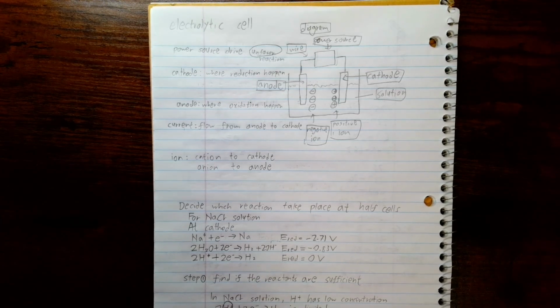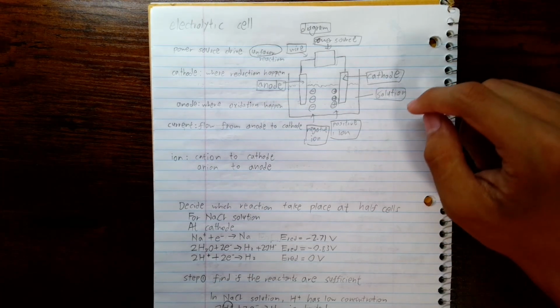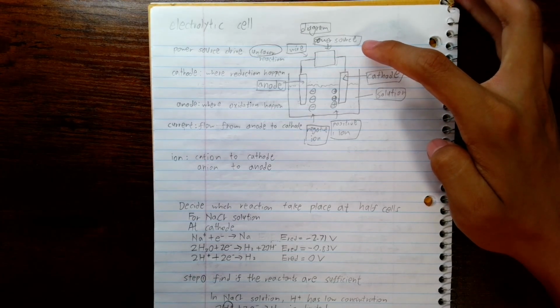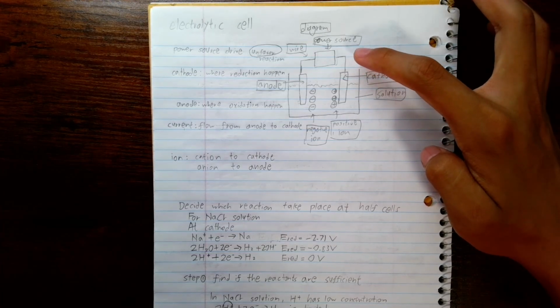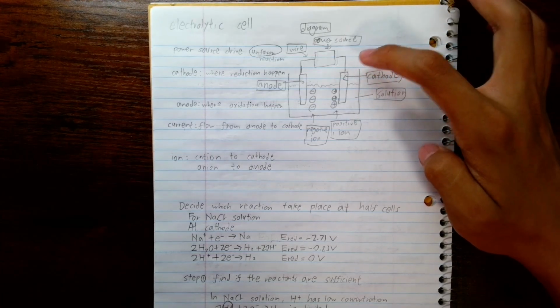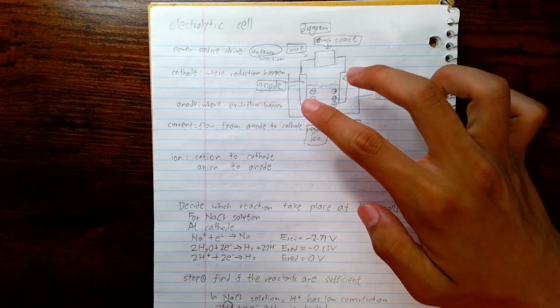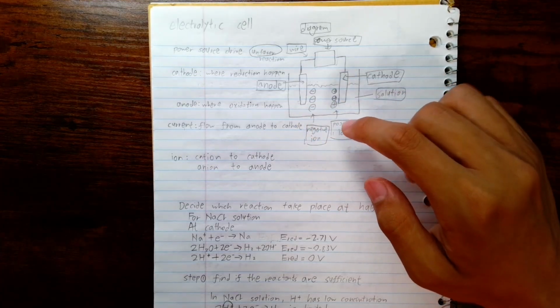And let's take a look at the different components of a typical electrolytic cell. At the top here is the power source, which drives the whole reaction going, connected by the wire with the two different electrodes, the two metals. One is the anode, one is the cathode.